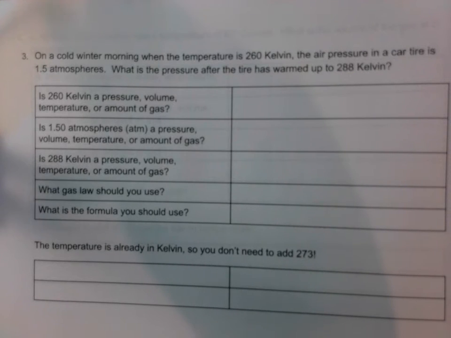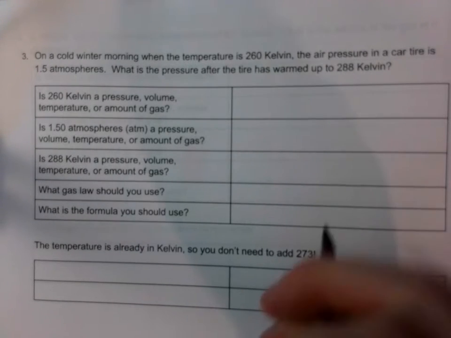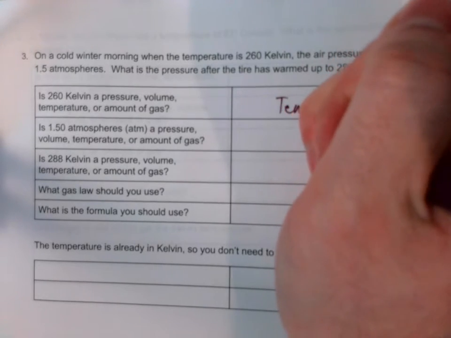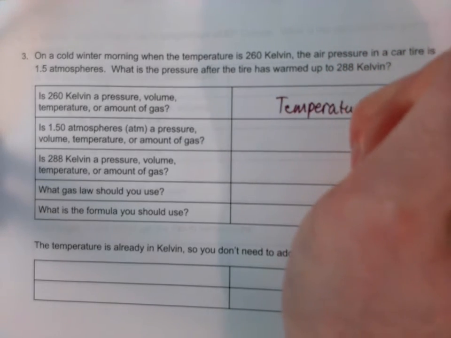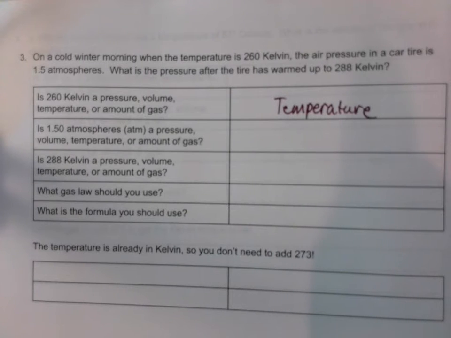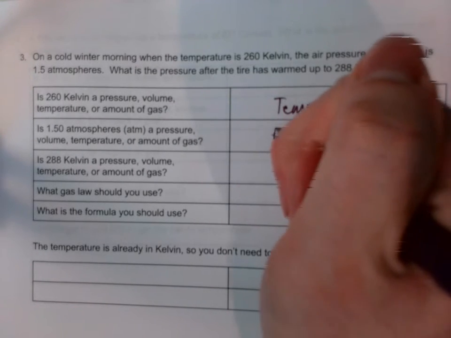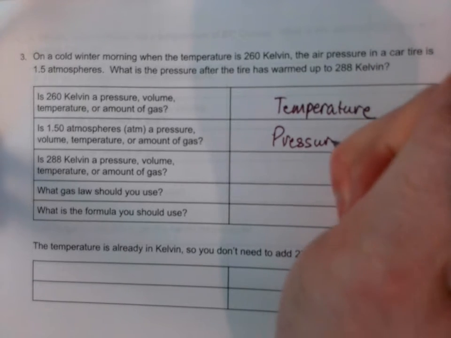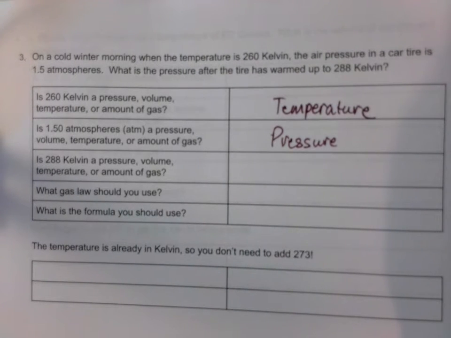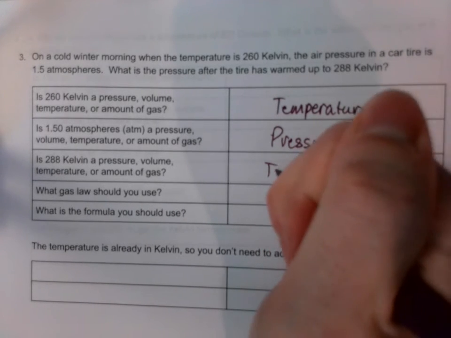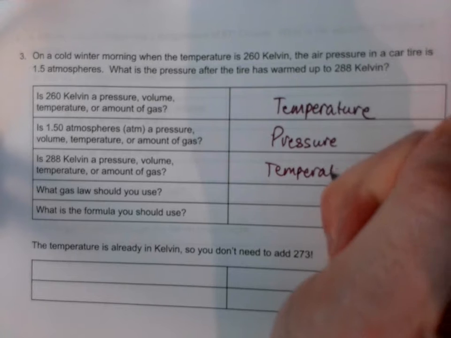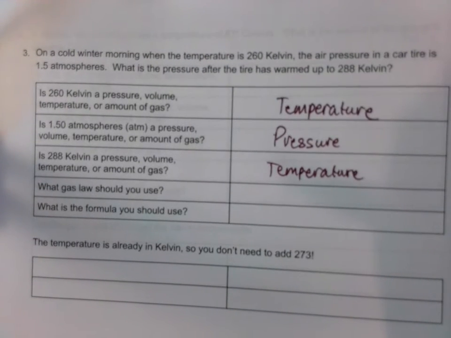Alright, so it's 260 Kelvin. Is that a pressure, volume, temperature, or amount of gas? It's Kelvin, so that's going to be a temperature. Alright, 1.50 atmospheres. Is that a pressure, volume, temperature, or amount of gas? ATM is one of the 5 different units that you can use for pressure, so that's going to be a pressure. Alright, 288 Kelvin. That is definitely going to be another temperature, because remember, Kelvin and Celsius are the 2 temperatures we have.